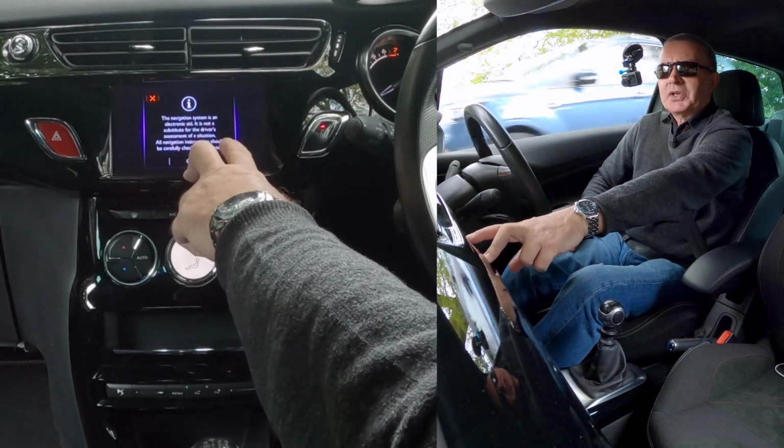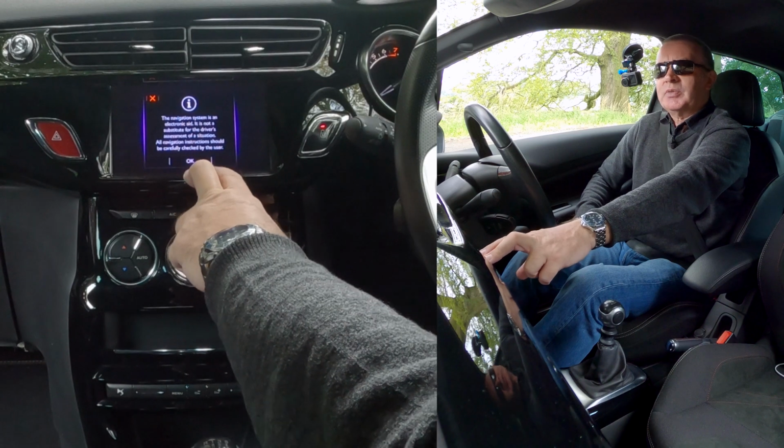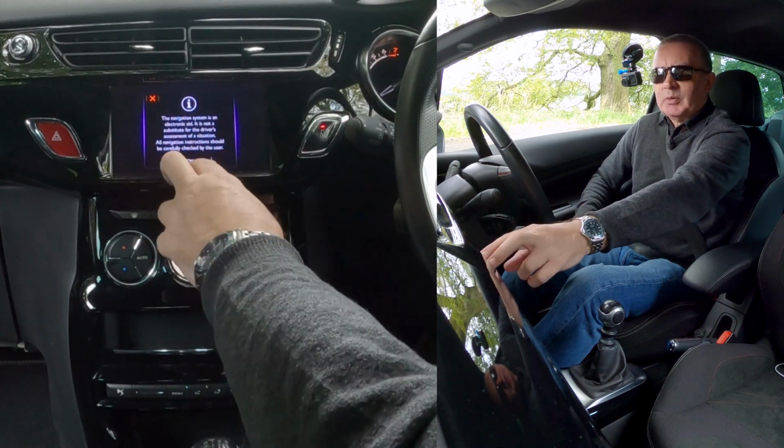Navigation system is an electronic aid. It's not a substitute for the driver's assessment of a situation. All navigation, blah blah blah. Click OK.